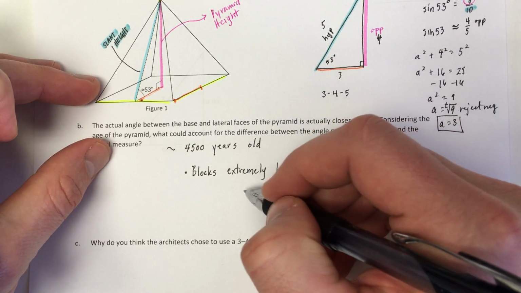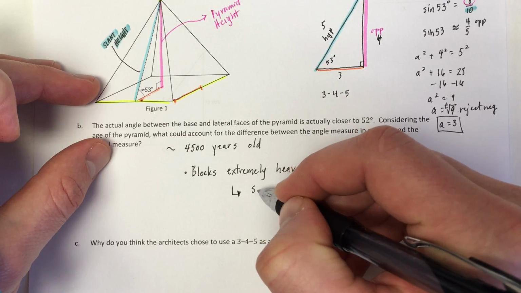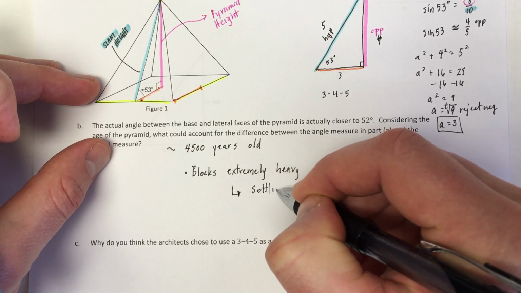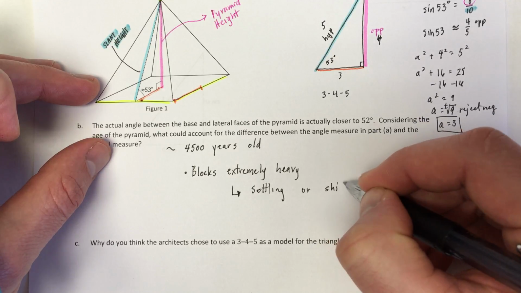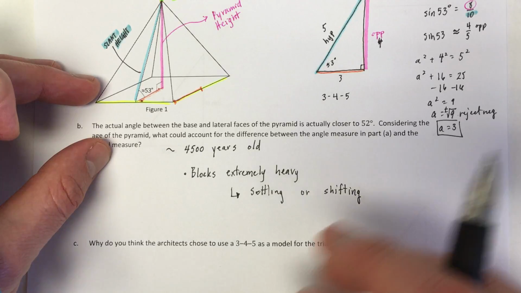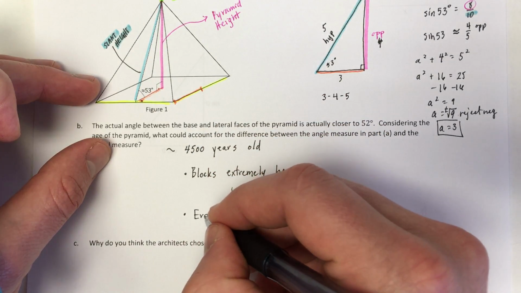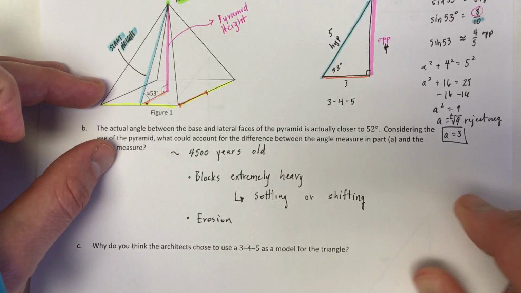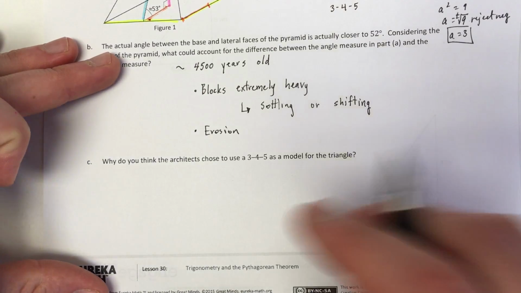But because they're extremely heavy, that could account for some settling or shifting. The other thing is, with this age, you may have had some erosion. You just never know.